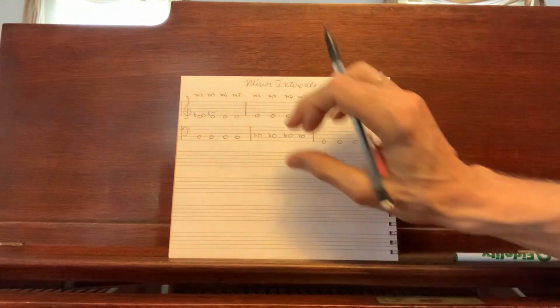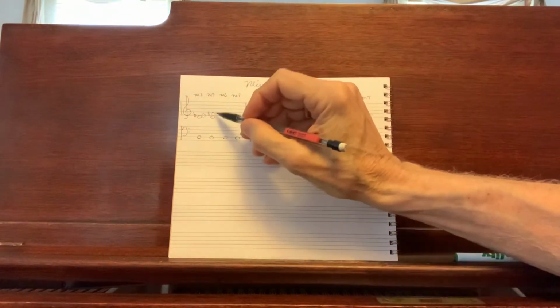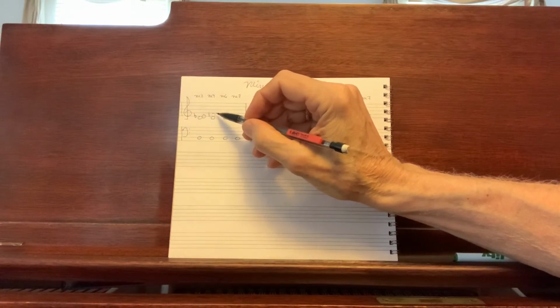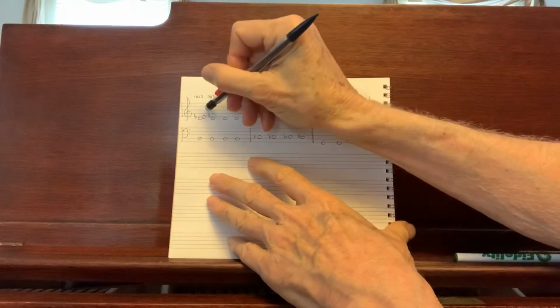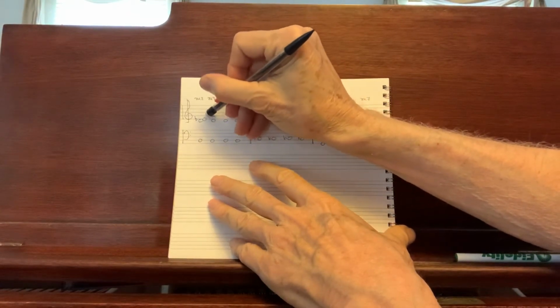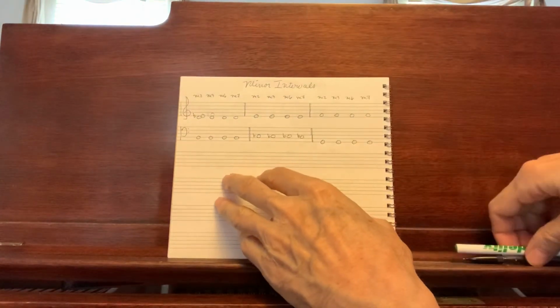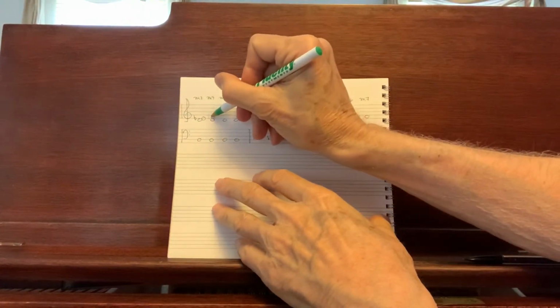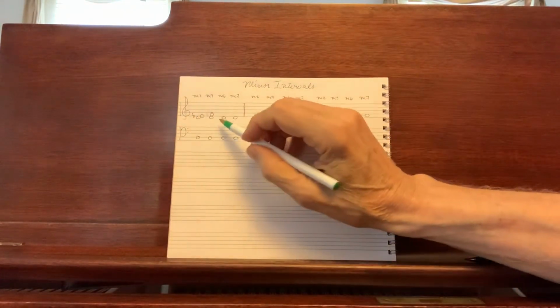So how do we make that minor? How do we make it a half step smaller? By adjusting just the top note today. That's all we're doing. So we're going to take that F sharp and we're going to lower it to a regular F. And there we have a minor third above D.